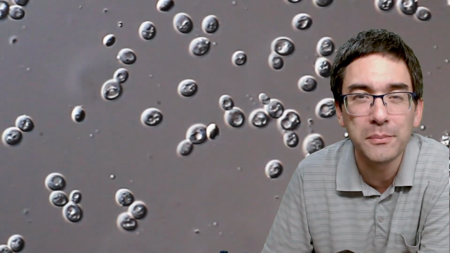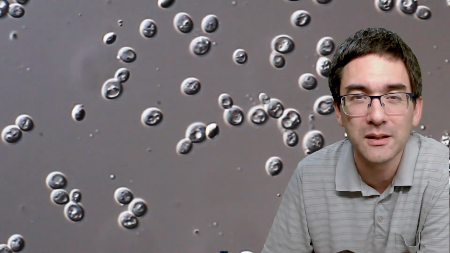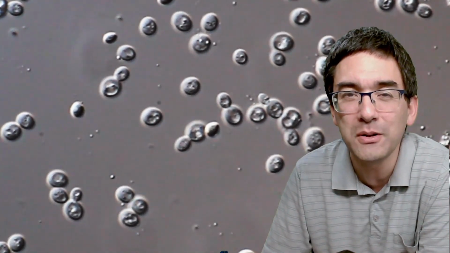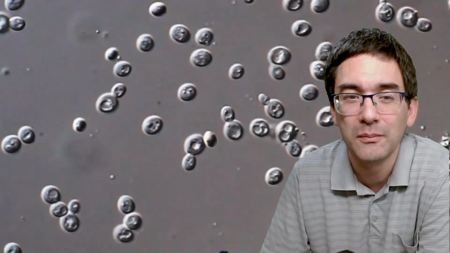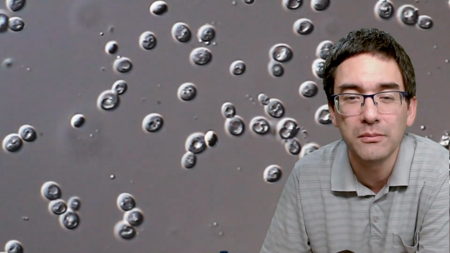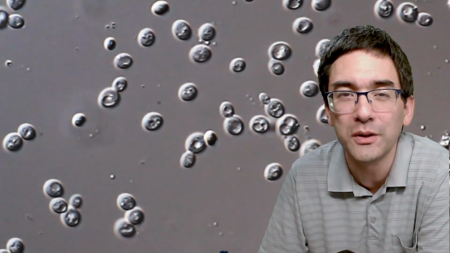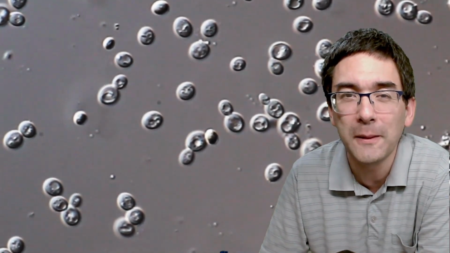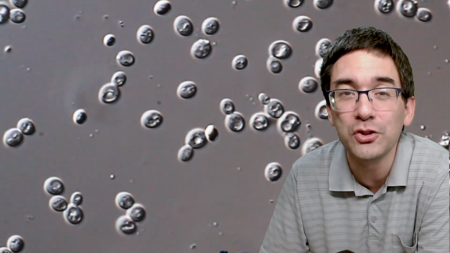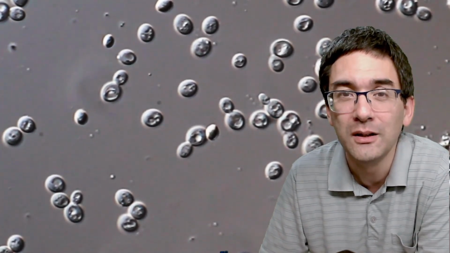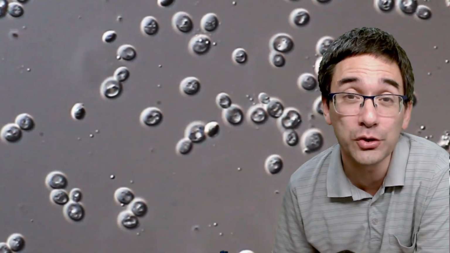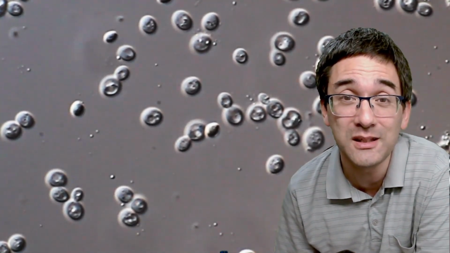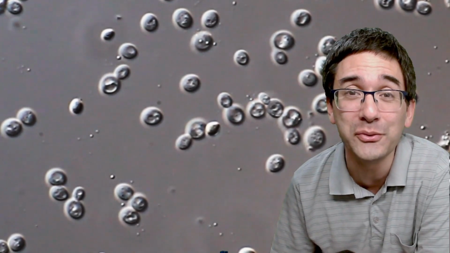Look, some of them appear to be double, and the reason is because they're dividing. Over here towards the side, you see maybe some of them. Usually there's a larger one and a smaller one sticking together, and this type of division or reproduction is called budding, where a smaller cell comes out from a larger cell, a form of reproduction. And this yeast also is able to reproduce.